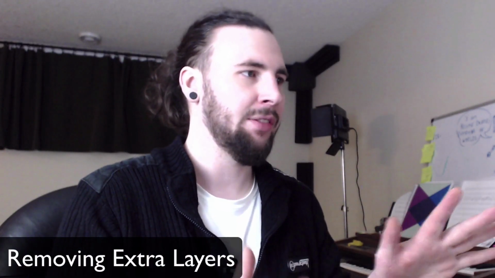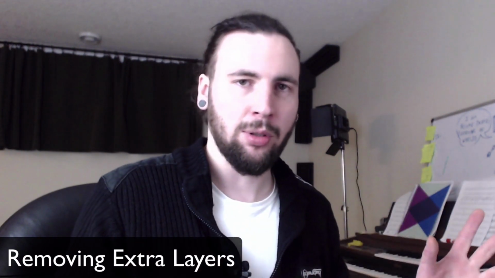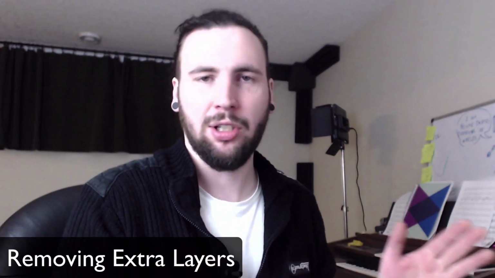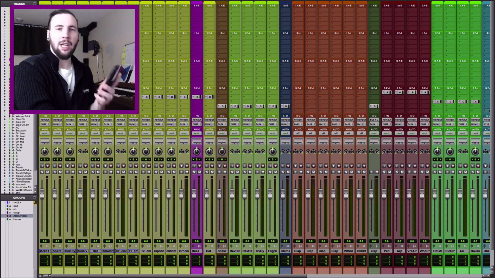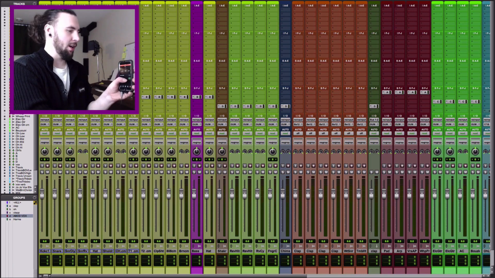Now, the 3 things that I'm gonna look for, I'm gonna be removing layers. So there's a lot of stuff in here where there's a whole bunch of background vocals, or there's a whole bunch of percussion or claps or something. I'm just gonna be removing stuff that I think is unnecessary or just too much. So then after that, I'm just turning down what I think is too loud, so just volume balance, and then if I get to it, maybe a little bit of panning. Okay, so here we go. Here's 1 minute on the clock.